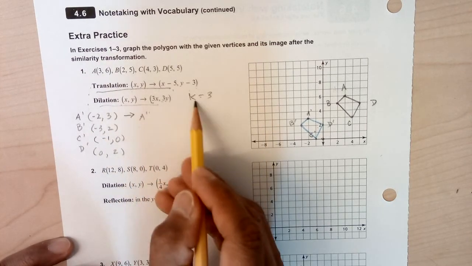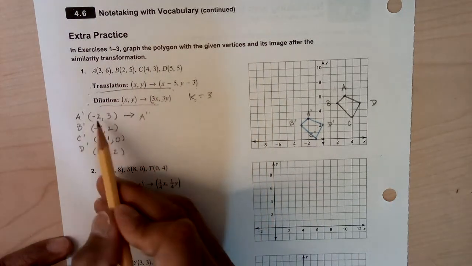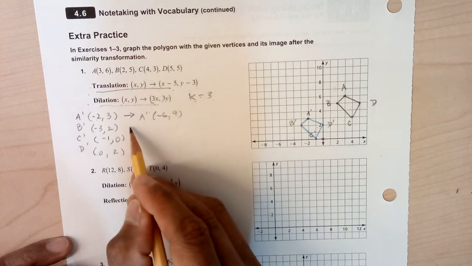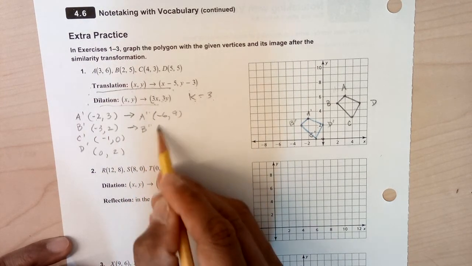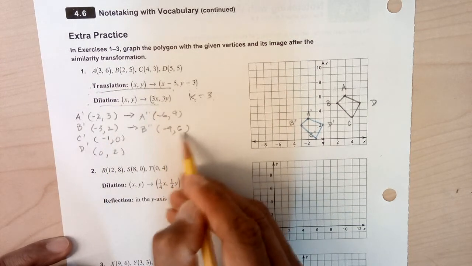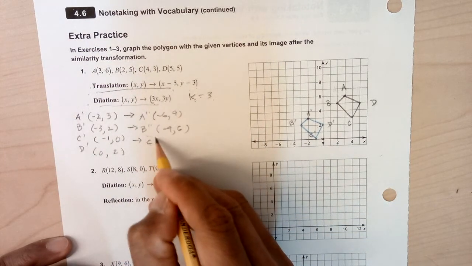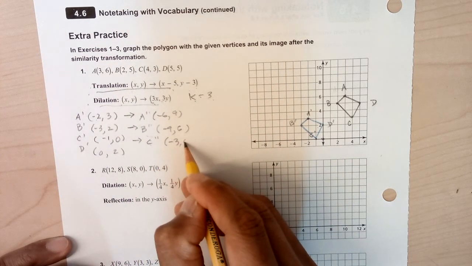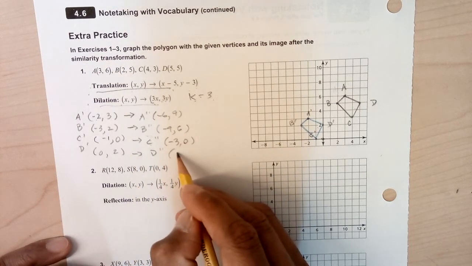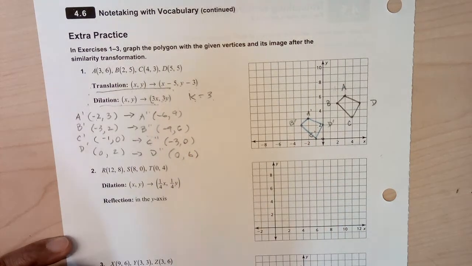All this says is if the scale factor is 3, multiply each x coordinate by 3 and each y coordinate by 3. Negative 2 times 3 is negative 6. 3 times 3 is 9. Okay, and then for B prime, just repeat the process. Negative 3 times 3 is negative 9. 2 times 3 is 6. Negative 1 times 3 for C double prime is negative 3. 0 times 3 is 0. And then lastly, for D double prime, 0 times 3 is 0. 2 times 3 is 6. I'm going to graph that as well.